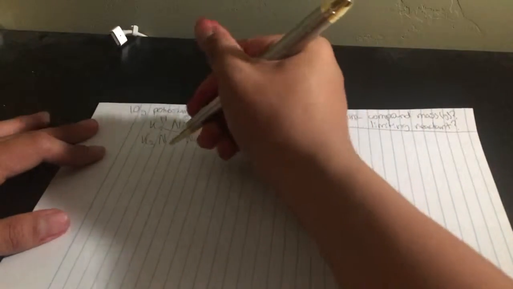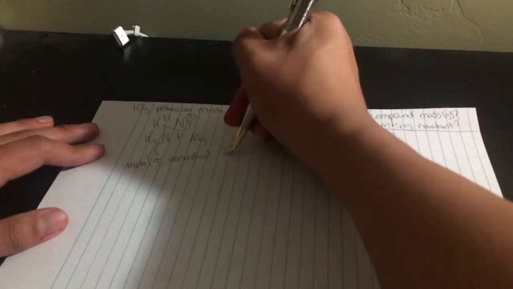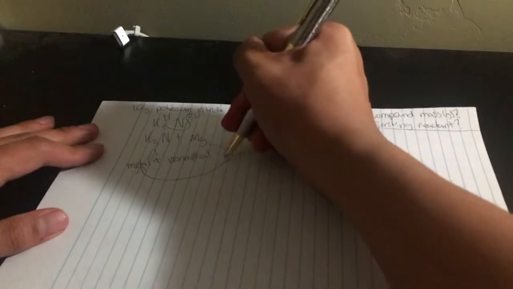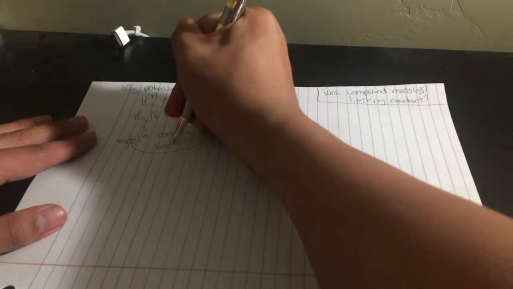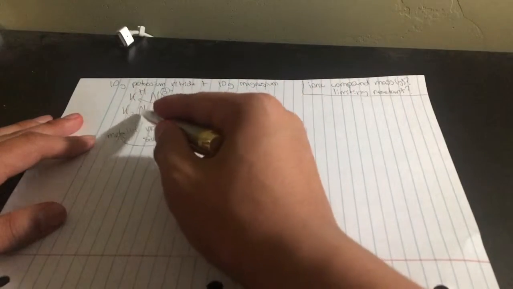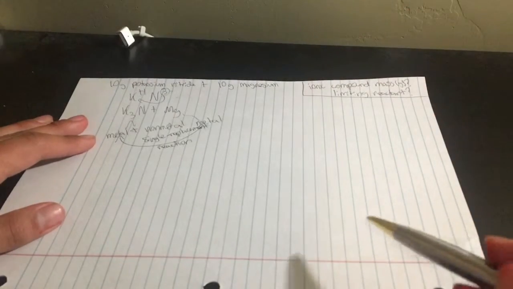So we know that K3N is an ionic compound because it consists of a metal, potassium, and a nonmetal. So since magnesium is also a metal, those two are able to switch. This is known as a single replacement reaction. So we know that the K3N and the magnesium are going to be switching. So we have a good outline of what our chemical equation will be.